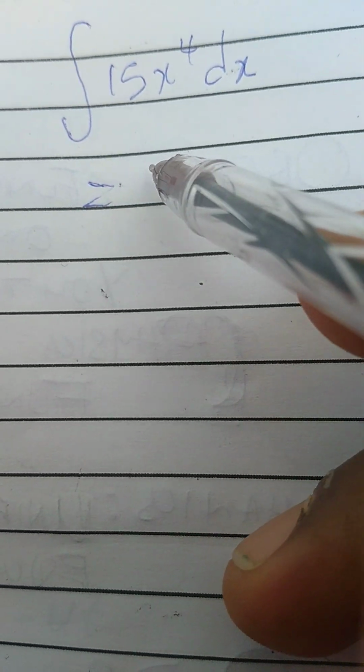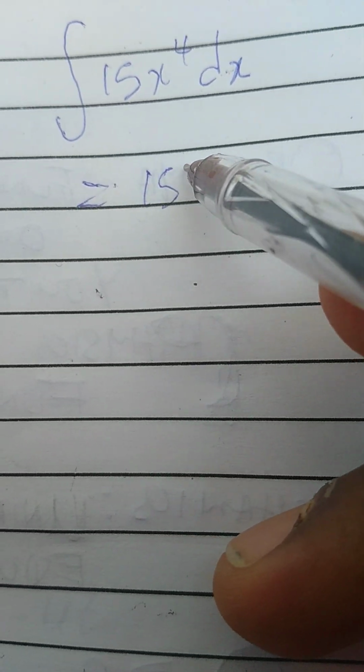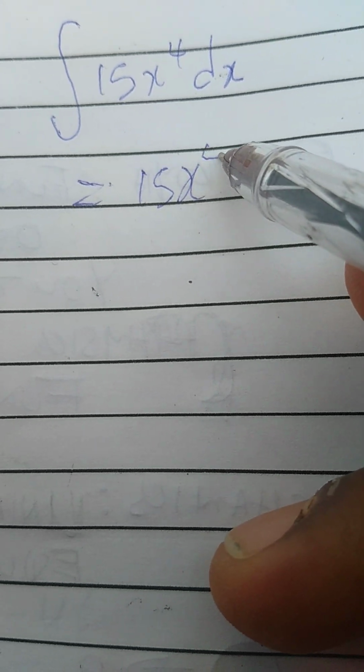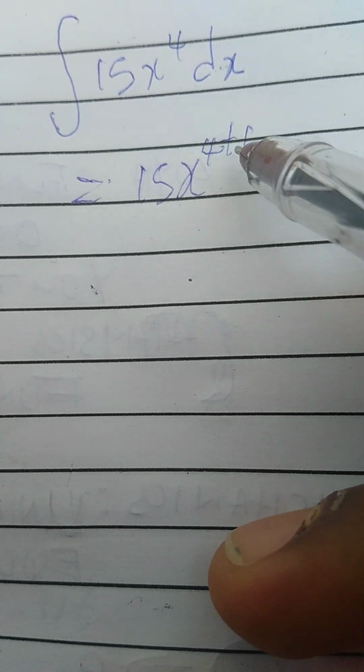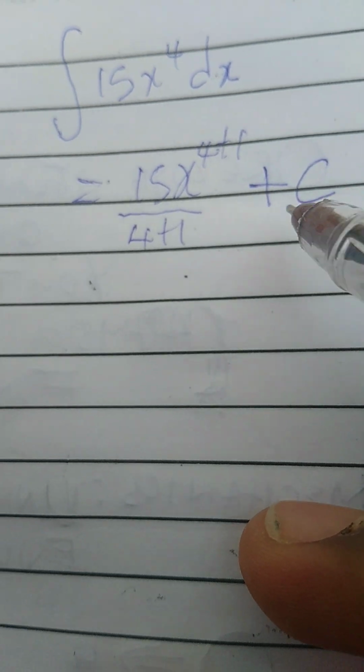So this question that we have here will now be 15x raised to power, we add 1 to the power, 4 plus 1, divided by 4 plus 1. Then we add the arbitrary constant c.